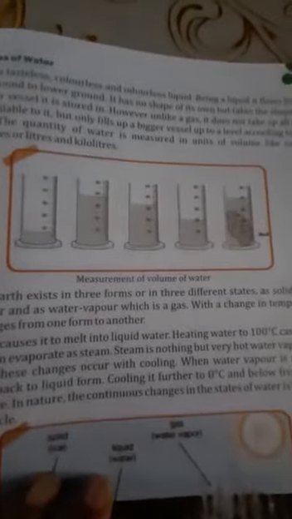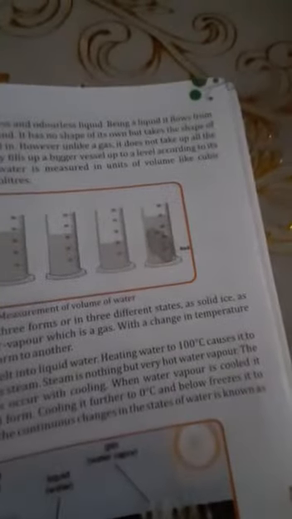Means, children, when we heat ice, it melts into liquid water. When we heat it to more than 100 degrees Celsius, it begins to boil and then evaporates. When we heat ice in a flame, it changes its form from ice to water, and then when it starts boiling, water vapor will rise as steam. Steam is nothing but hot water vapor.